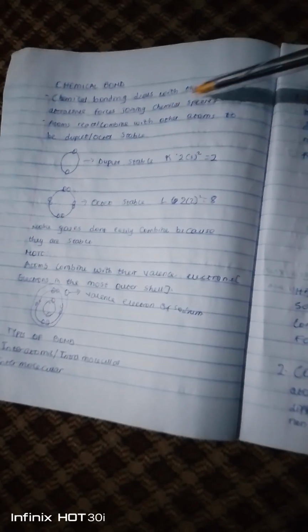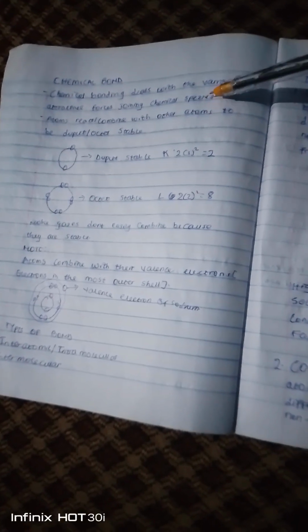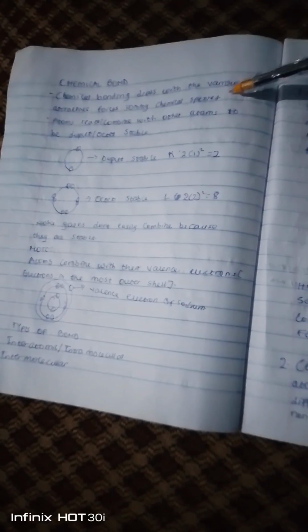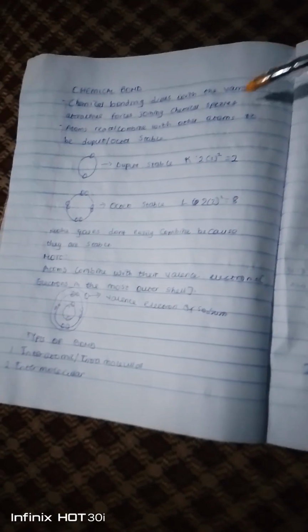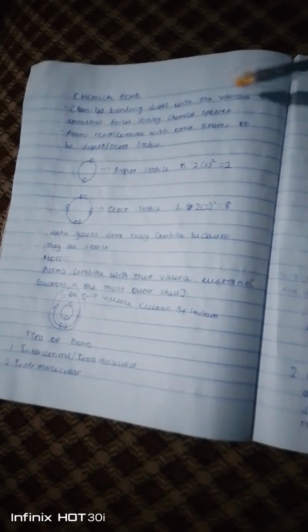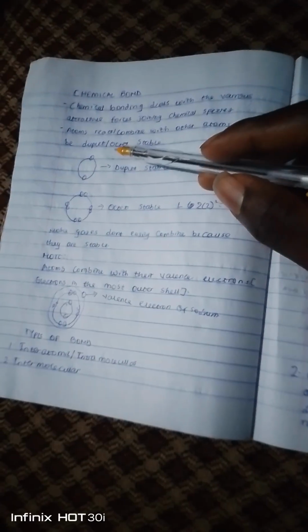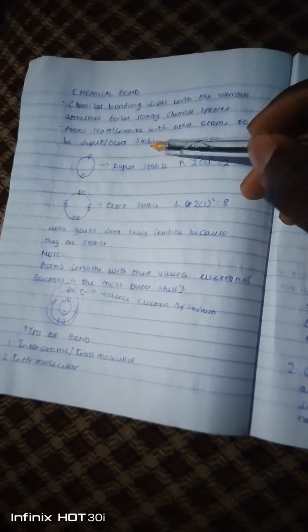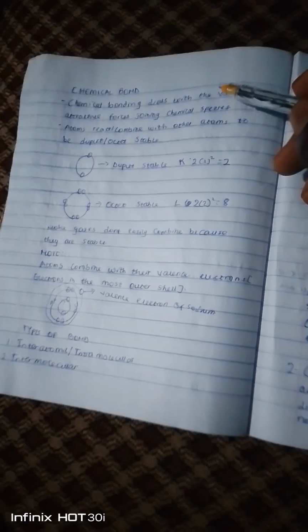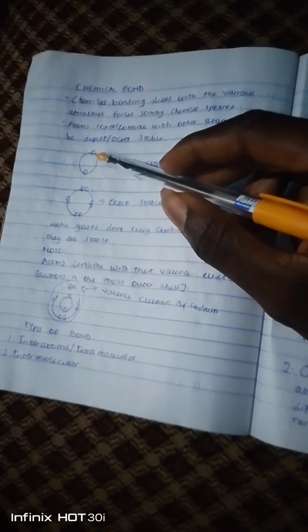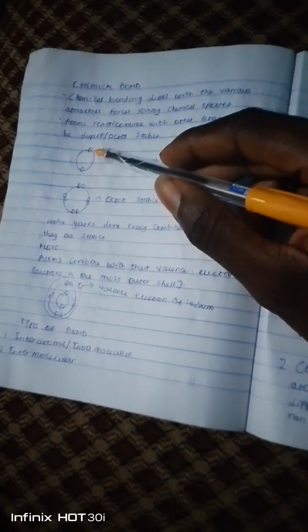Chemical bond is the force of attraction between two chemical species. Chemical species means atoms, molecules, compounds, and the likes. So the reason why atoms combine is to form duplet or octet stability. So what is duplet? What does it mean to be duplet stable? Duplet stable means having two electrons in the outer shell.